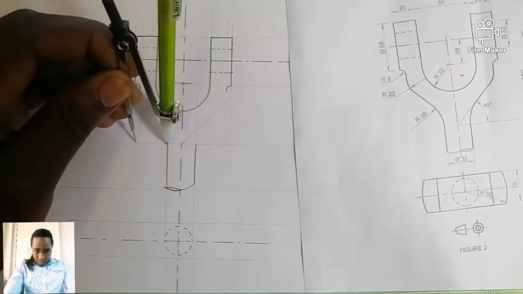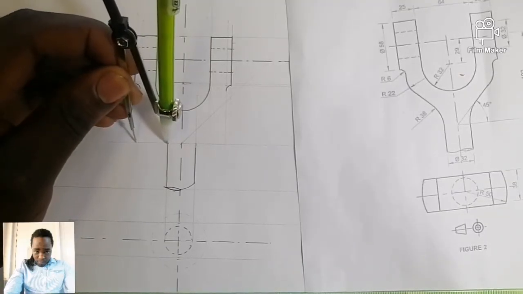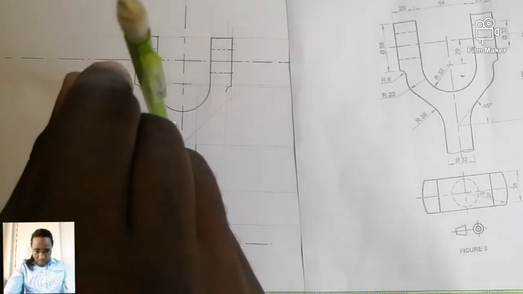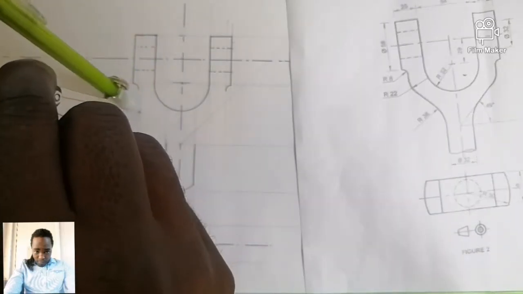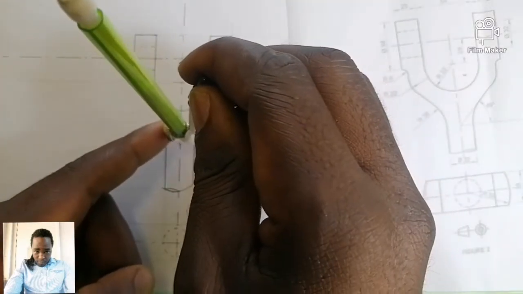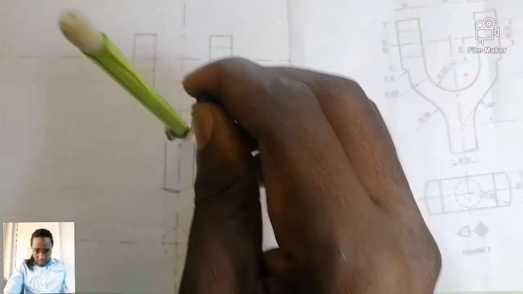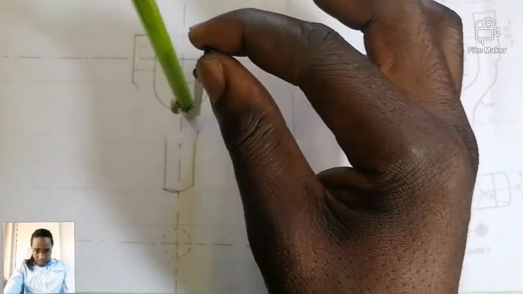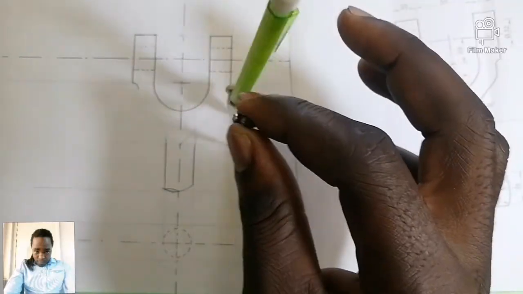So I can go back a little bit. Yes. So at the moment I am going to draw it faint, and this side again, draw it faint at the moment.